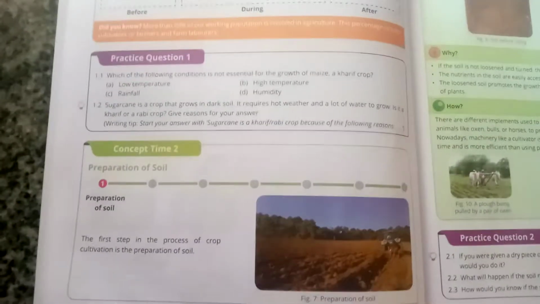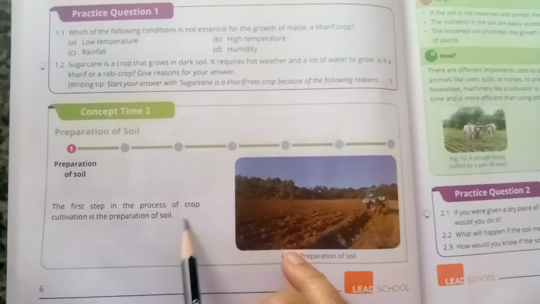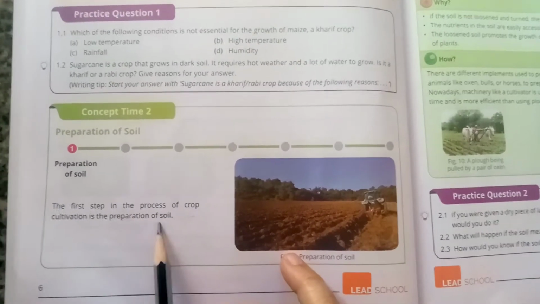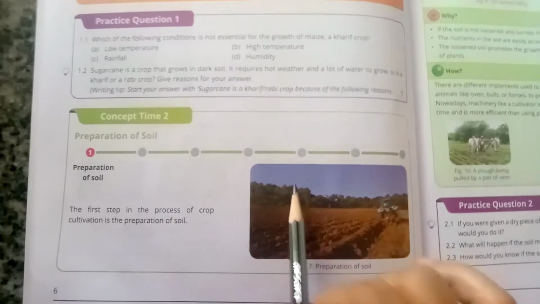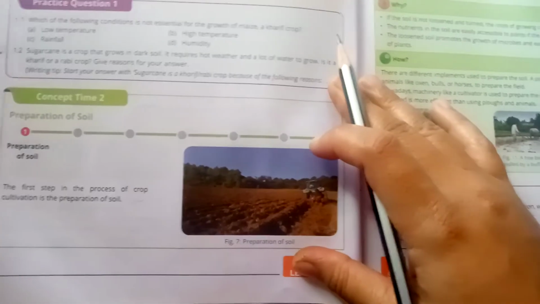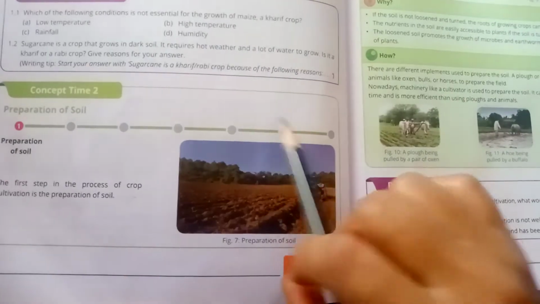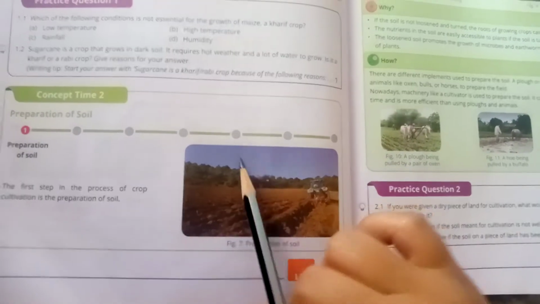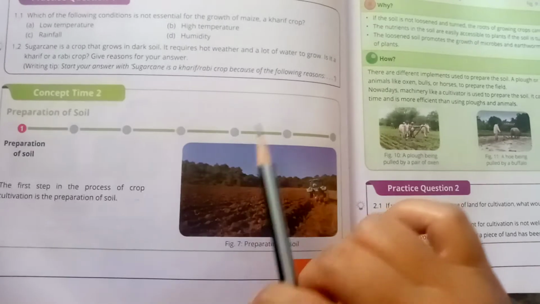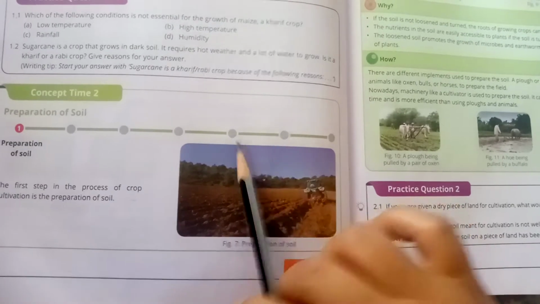First one is preparation of soil. This is the first step in cultivation. The first step in the process of crop cultivation is the preparation of soil. What is the preparation of soil? It is the process in which the soil is loosened and turned.